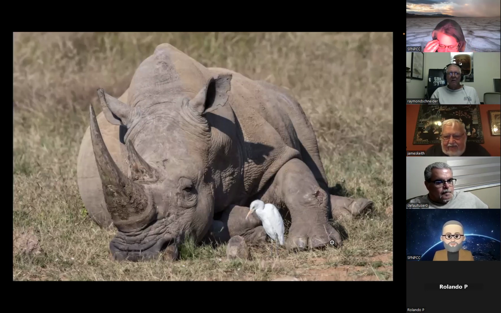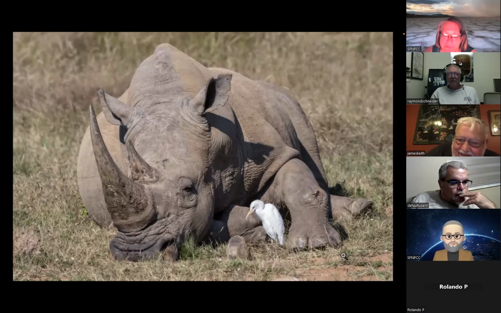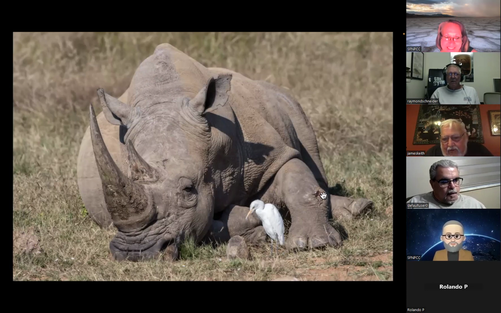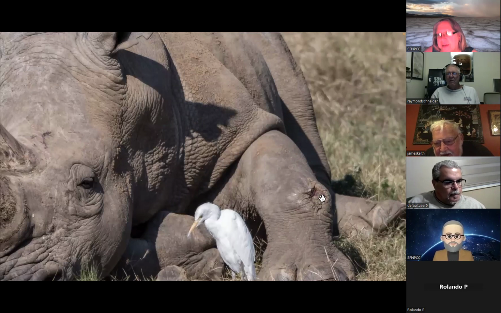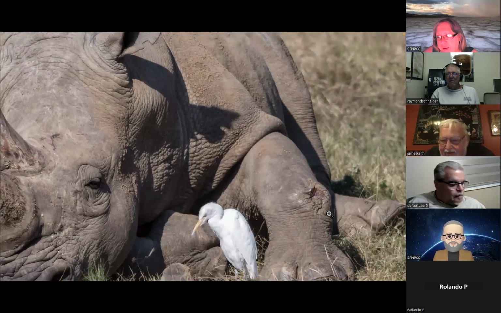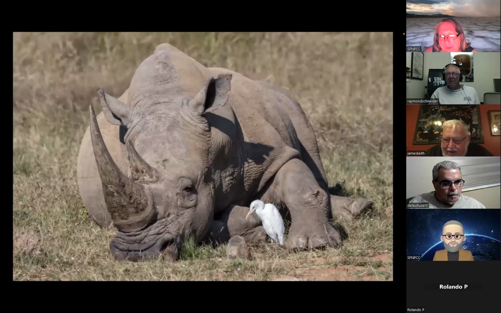And then it's siesta time. There's no cattle egrets in Africa, but they do have rhino egrets. Every rhino has an egret that follows him around. This old boy here has been in a battle. He's been wounded more than once, I guess, in dominance fights.